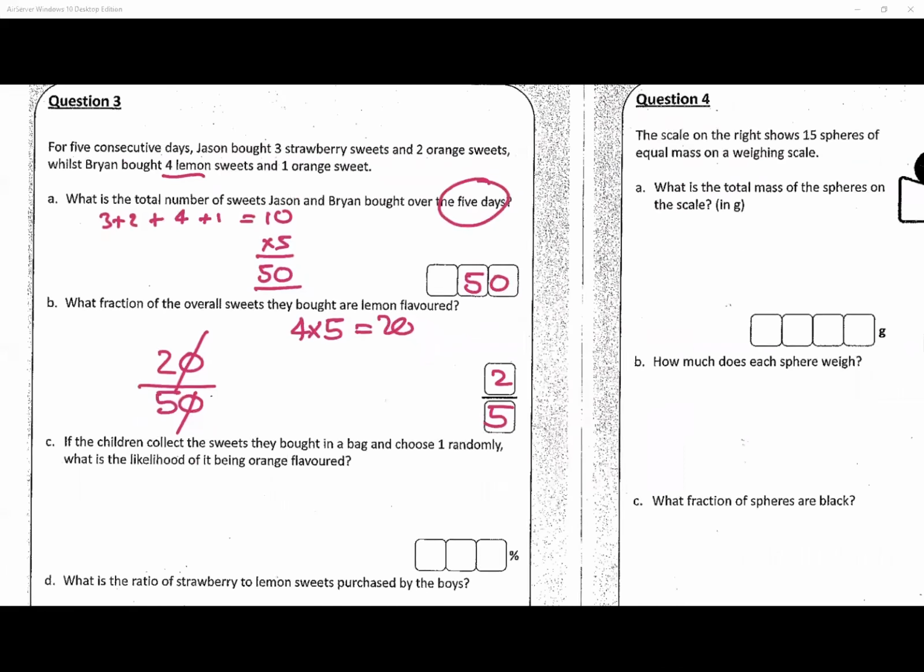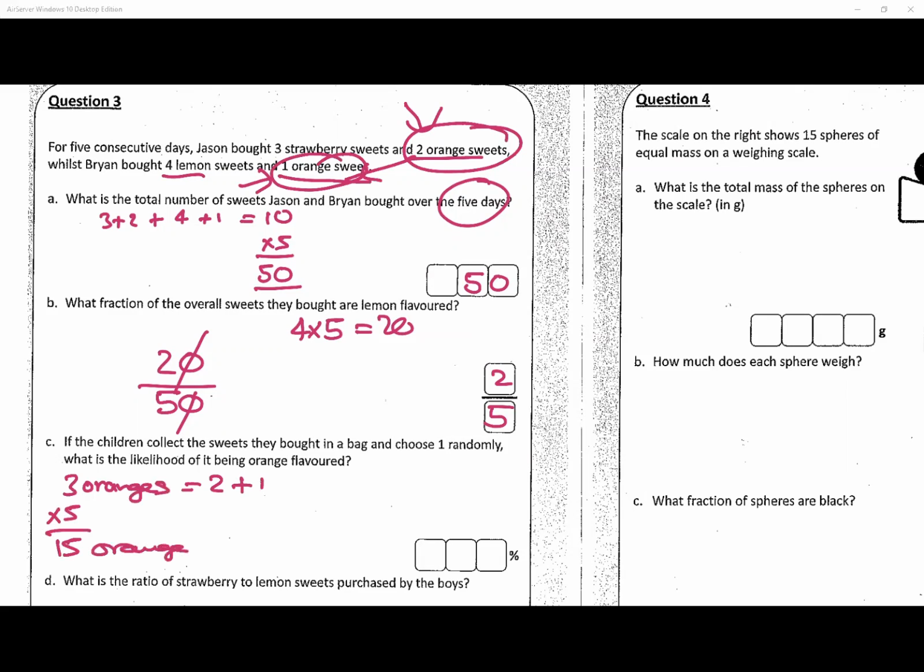Beautiful. Next question. Go. If the children collect the sweets they bought in a bag and chose one randomly, what is the likelihood of it being orange flavored? So you would have to do how many orange flavored sweets there are. We got 2 orange sweets here and 1 orange sweet there. So we got 2 and 1 is 3, isn't it? Yeah. And then times it by 5 days. 15. So it'd be 15 over 50, and you can cancel that down by 5.